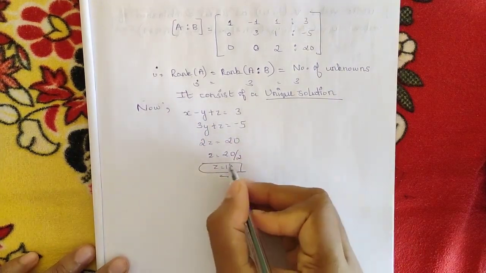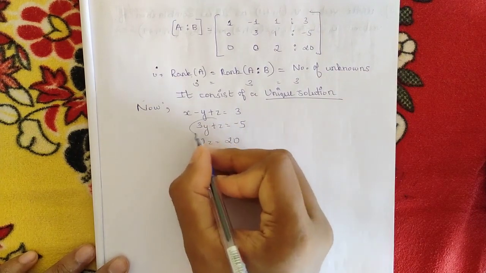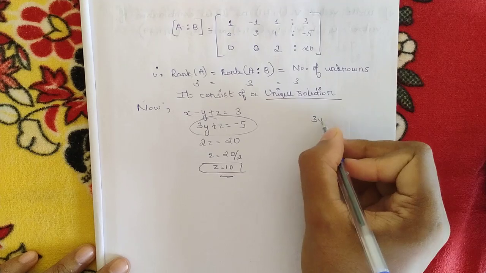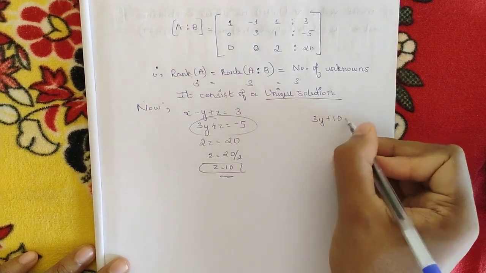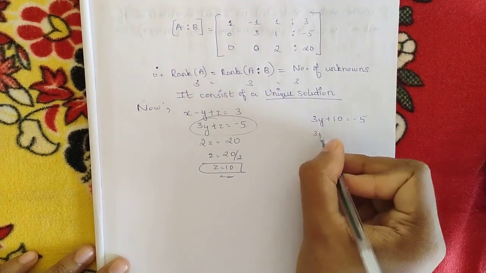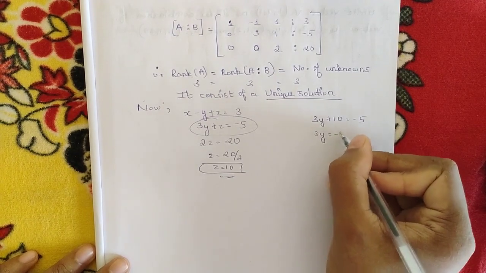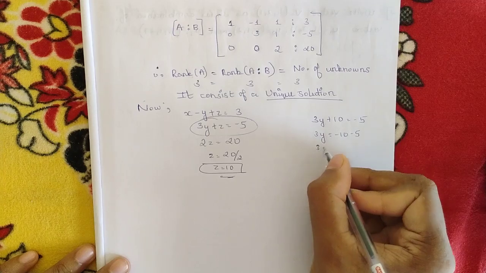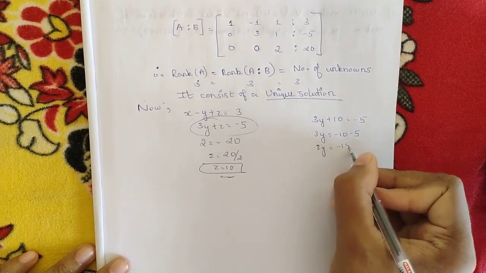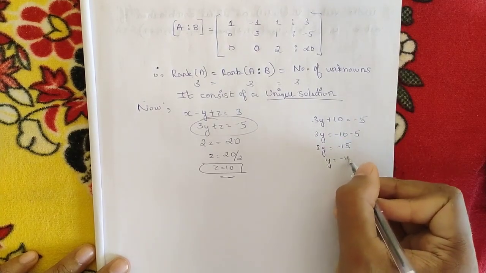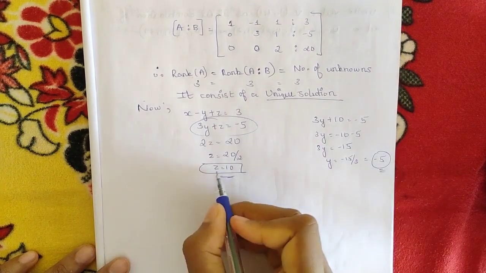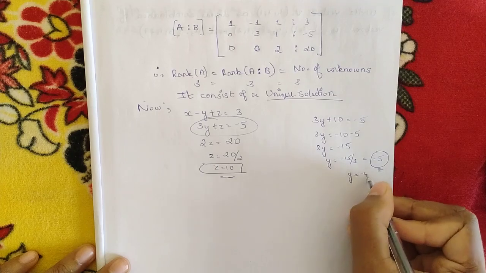Similarly, you can solve the second equation, 3y plus z equal to minus 5, putting the value z equal to 10. That is, 3y plus 10 equal to minus 5. So 3y would be equal to minus 10 minus 5. This 10 I brought to the other side, so it becomes minus 10. 3y is equal to minus 15. y is equal to minus 15 by 3, that is minus 5. So we have got the z value and the y value.